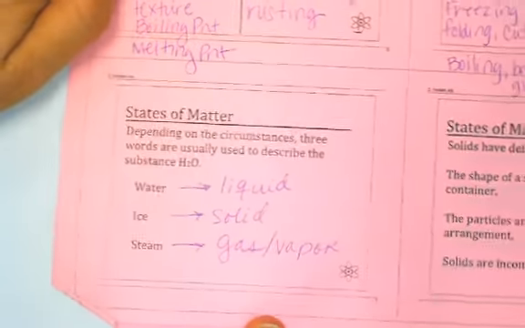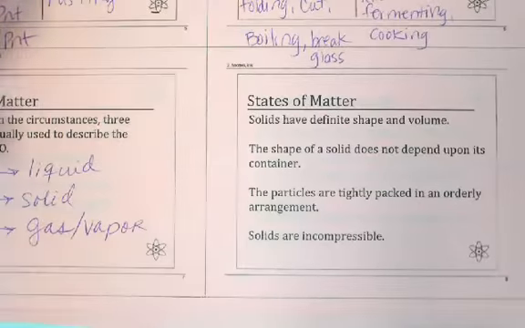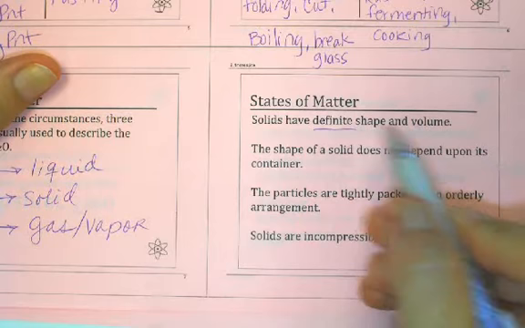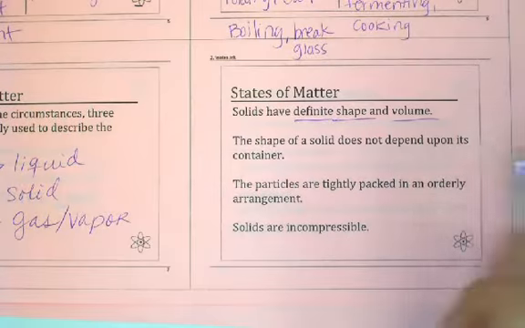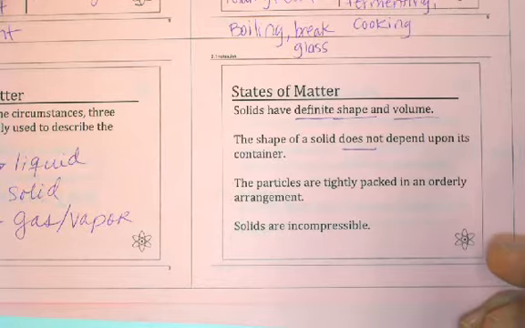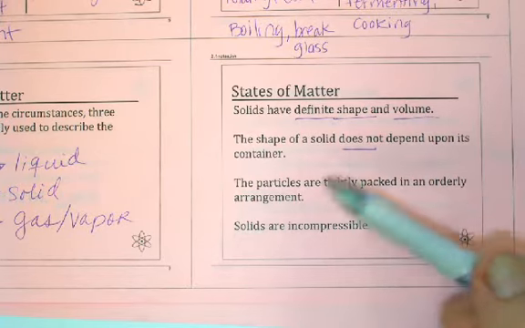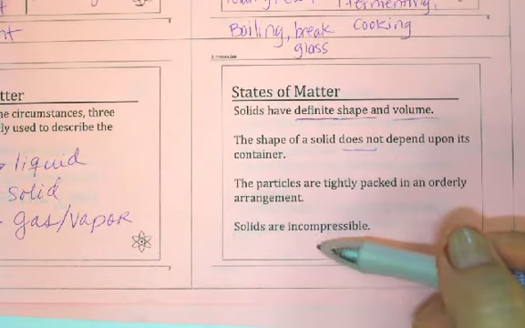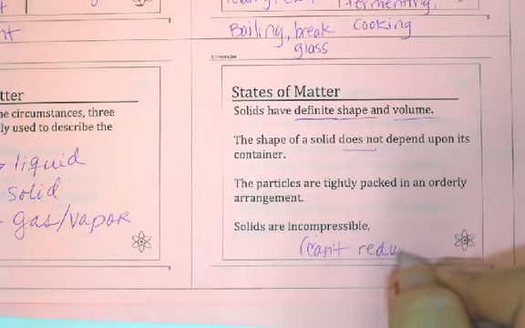States of matter is something that I believe you guys are all familiar with, so this is review, and there's not much to write down on here except just make sure that we're aware of it. We usually describe a solid as having a definite shape and definite volume. That means it doesn't change. The shape of a solid does not depend on its container. If I poured rocks from one container to another, the rocks are not going to change their shape. We say that the particles are tightly packed and in an orderly arrangement. This means that they're incompressible. Incompressible means you can't reduce their space.